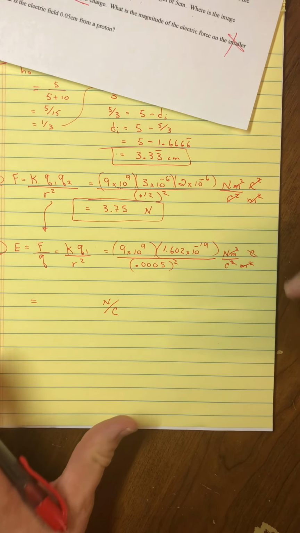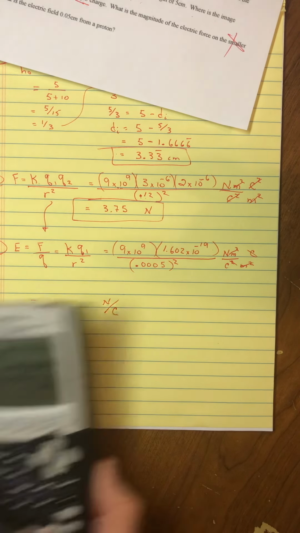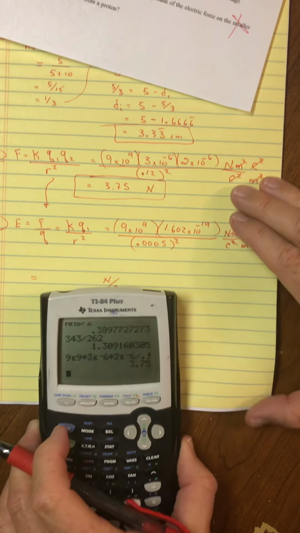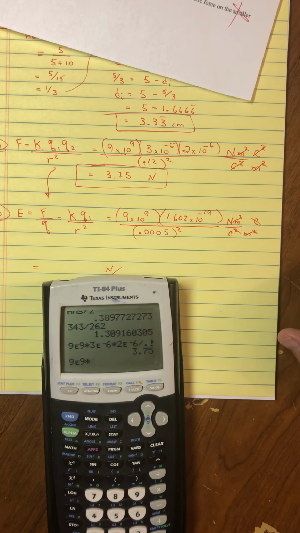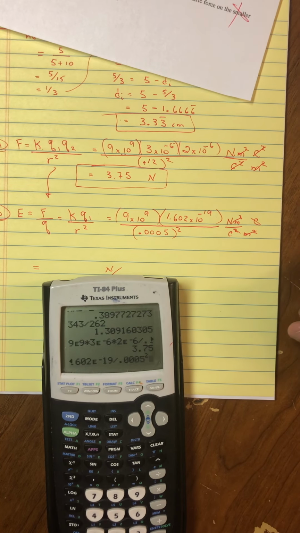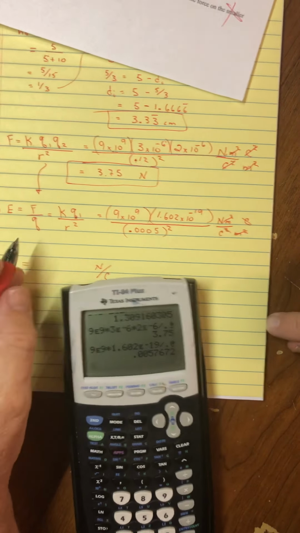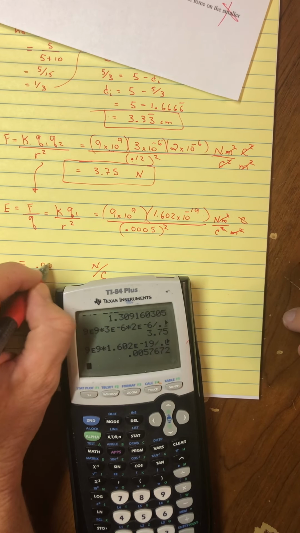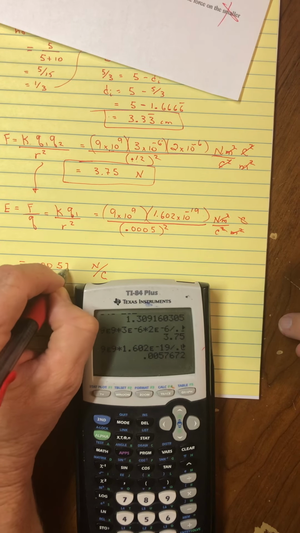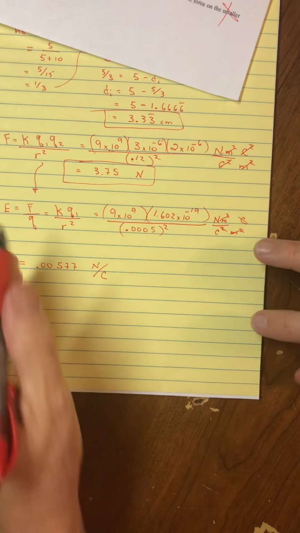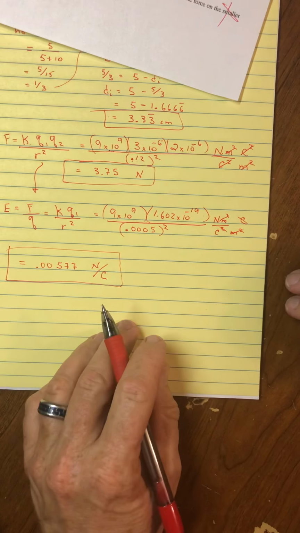So if I grab my calculator here, I could go 9 times 10 to the 9th times 1.602 times 10 to the negative 19 divided by 0.0005 squared, and hit enter. And looks like we're looking at 0.00577 newtons per coulomb. And so there's the free response ones.